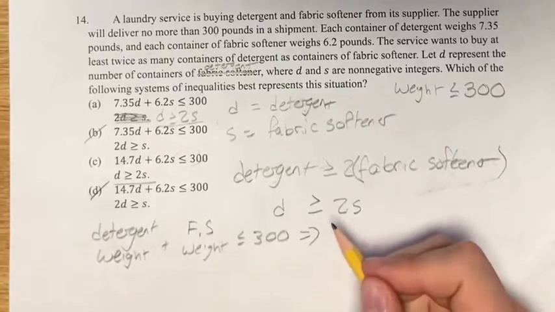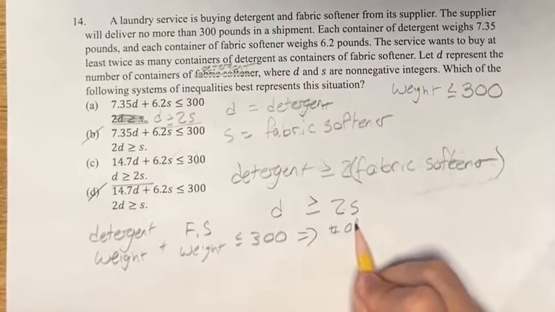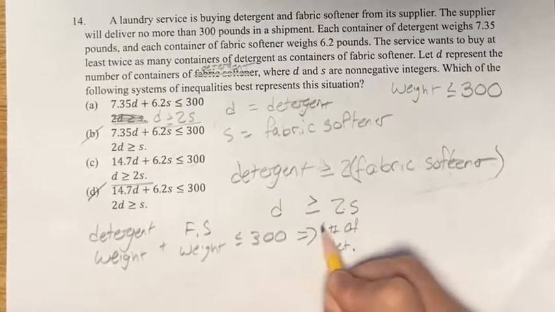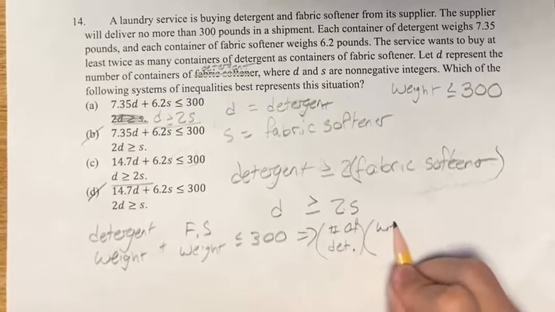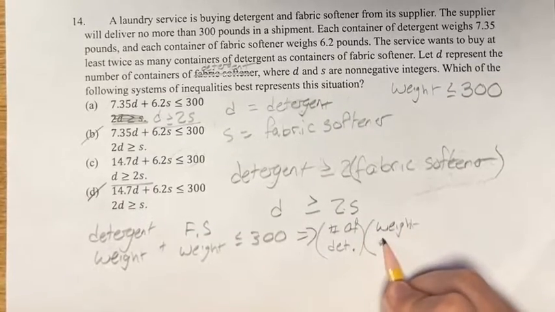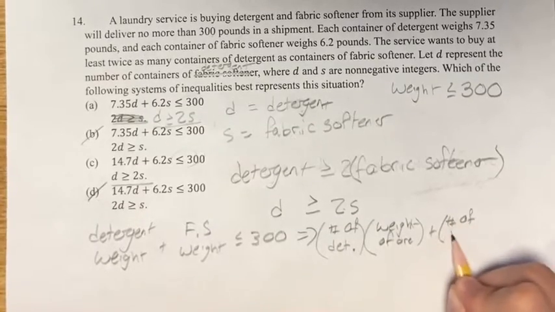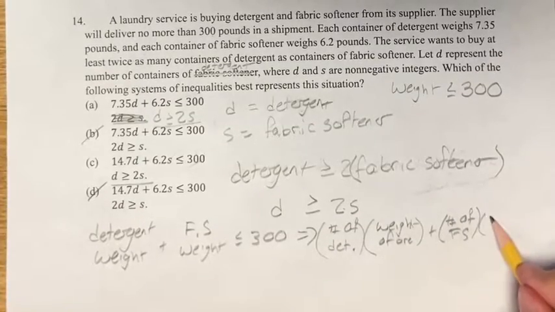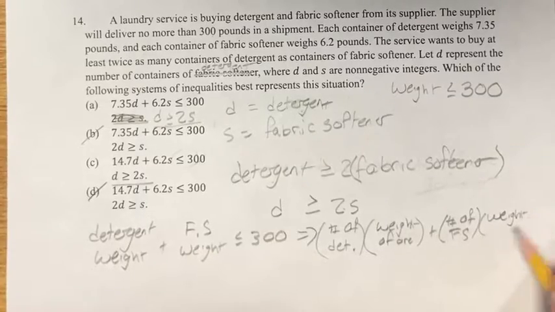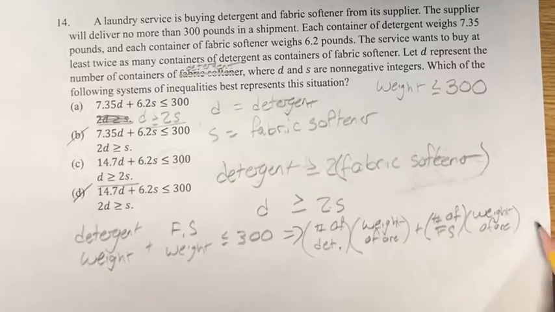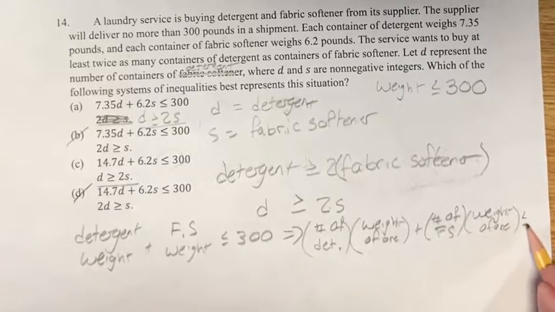This means the number of detergent times the weight of 1 plus the number of fabric softeners times the weight of 1 must be less than or equal to 300.